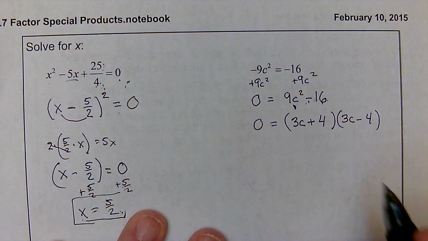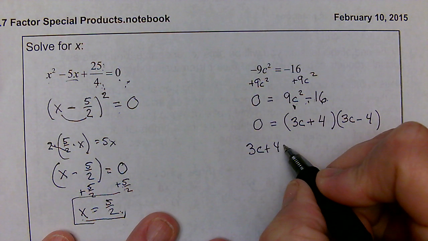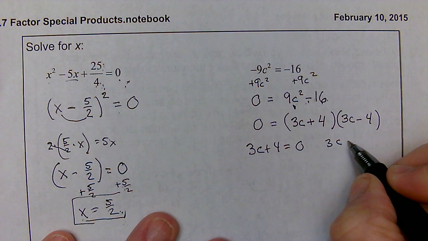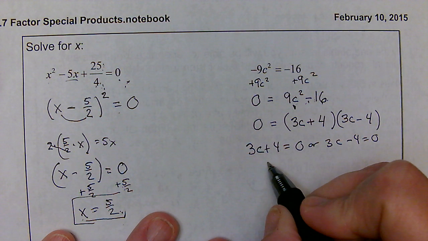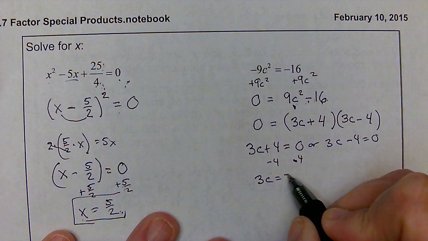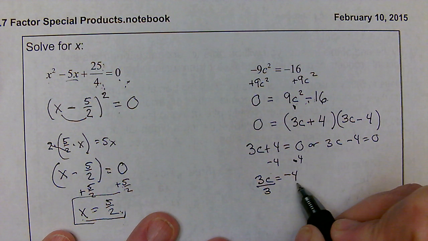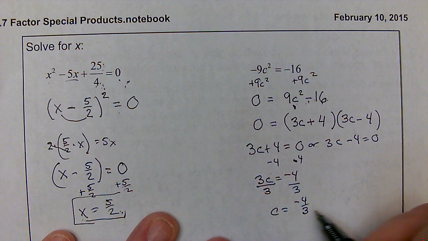This time I have two different terms. So I have to set each one equal to 0, and then solve them. So here I would subtract 4, and that gives me 3c equals negative 4, and then I would divide by 3 to get c equals negative 4/3.